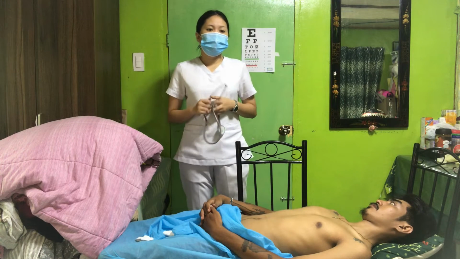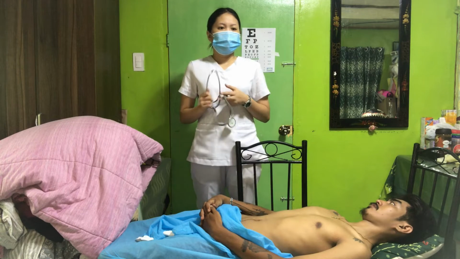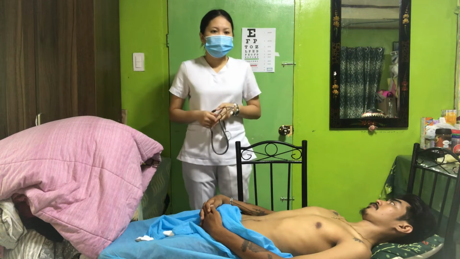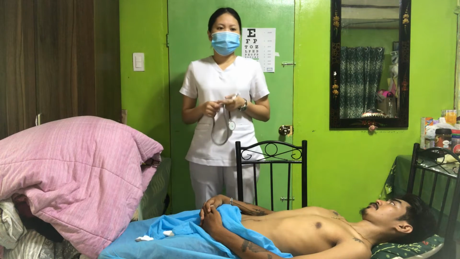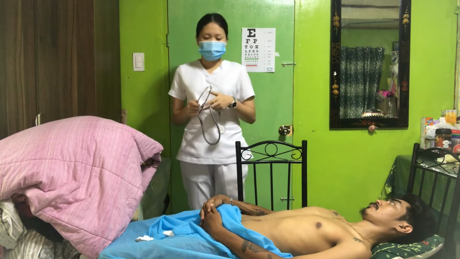Listen for at least 2 minutes. Assess bowel sounds in all 4 quadrants. Determine if the sounds are normal, hyperactive, hypoactive, or absent. Be sure to listen for 5 minutes before concluding that they're absent.